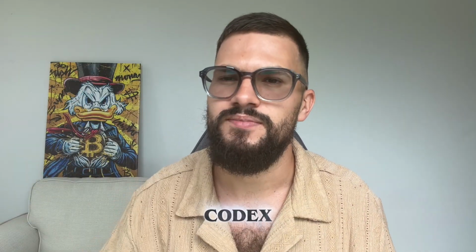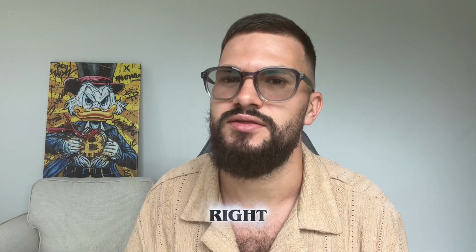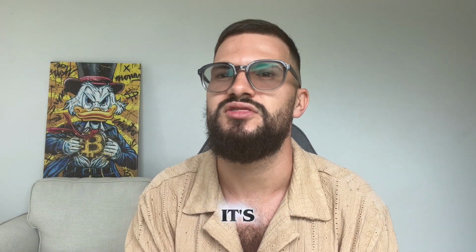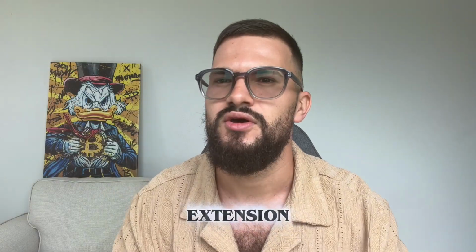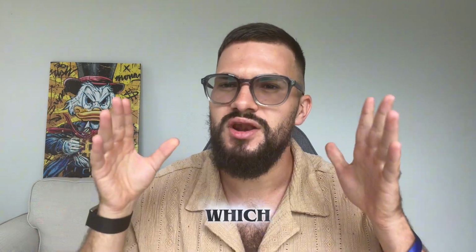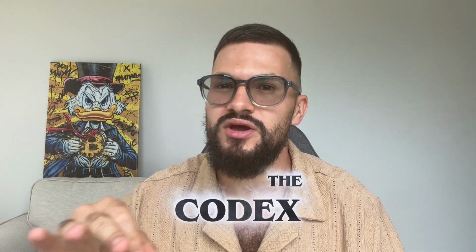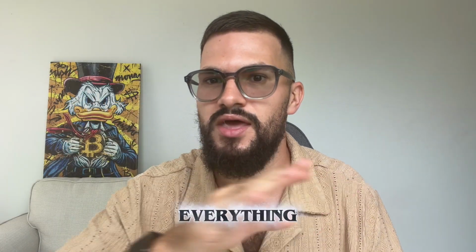OpenAI Codex, and this is the one most people are underestimating right now. Because Codex in 2026 is not just a cloud agent, it's a full ecosystem. There's the CLI, a terminal tool similar to Claude Code. There's the IDE extension, which works inside VS Code, Cursor, Windsurf, and others. And then there is the Codex app, which launched for Mac on February 2nd, 2026, and came to Windows on March 4th, 2026. The Codex app is the one that changes everything.